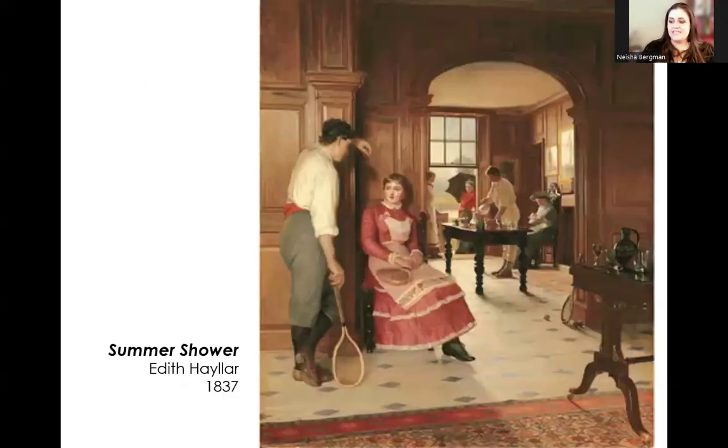All right. And then this one, this is Summer Shower. This is by Edith Haylar, 1837. This pretty much covers all of the perspective things that we just talked about. You got a foreground, you got a midground, you got a background. Positive negative space is not as prevalent here, but that's just in general. This is how you see things. Atmospheric perspective. Let's talk about overlapping.